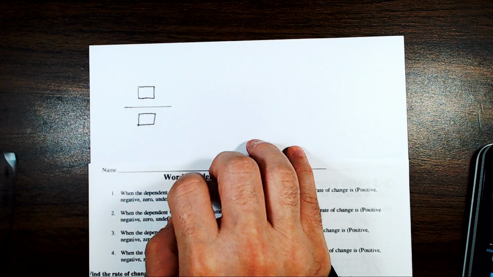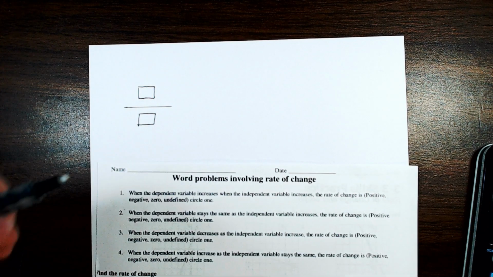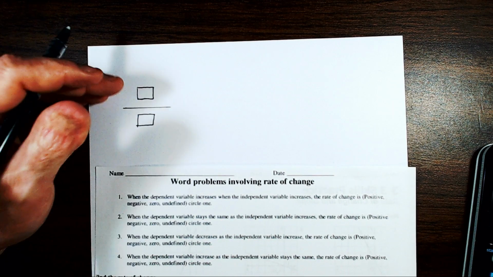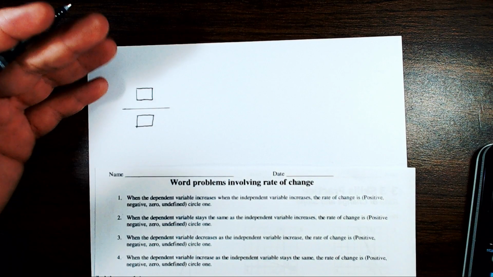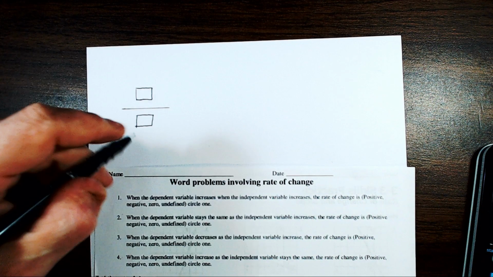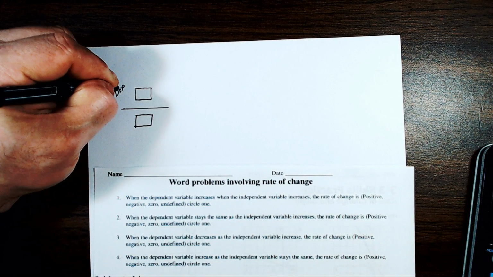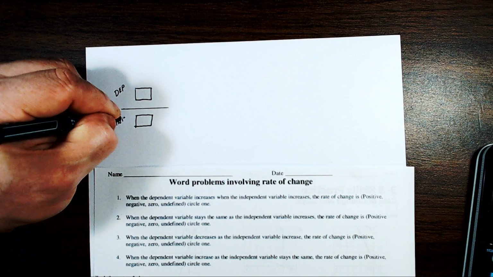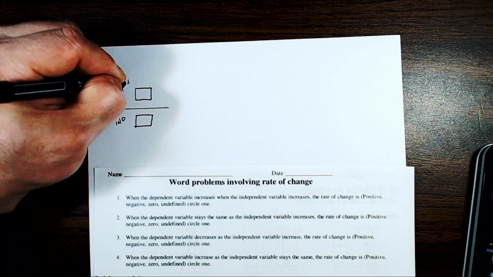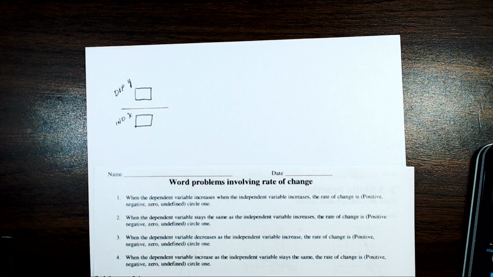That's your symbol all blown up like that. And we said that the dependent variable was y and that the independent variable was x. So this is going to be the dependent variable up here, and this will be the independent variable down here. So this is y and this is x. Okay? So let's look at number 2.